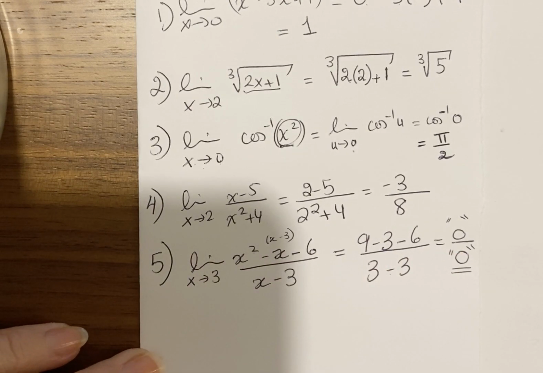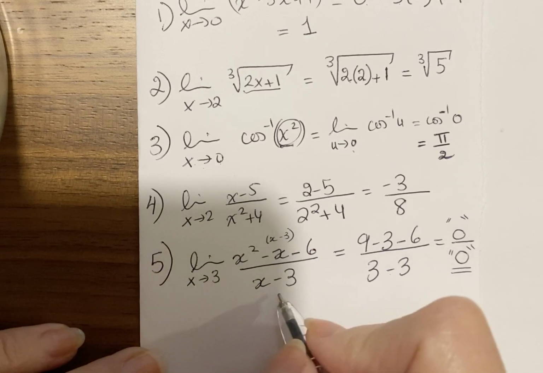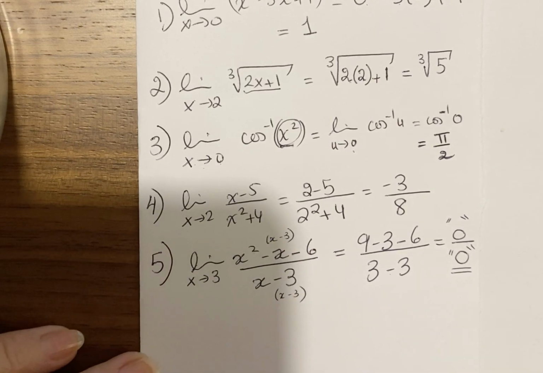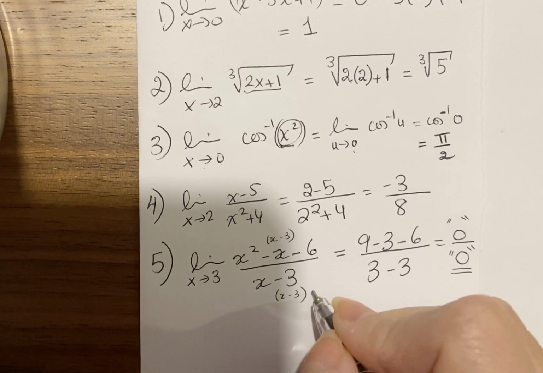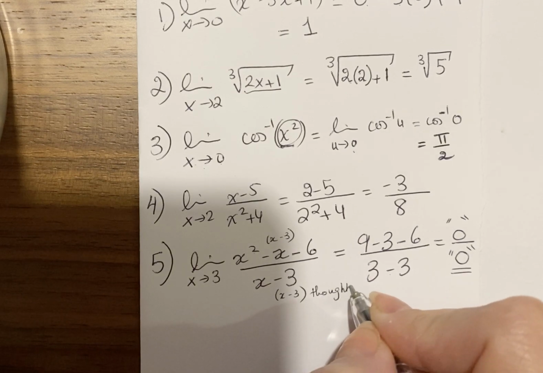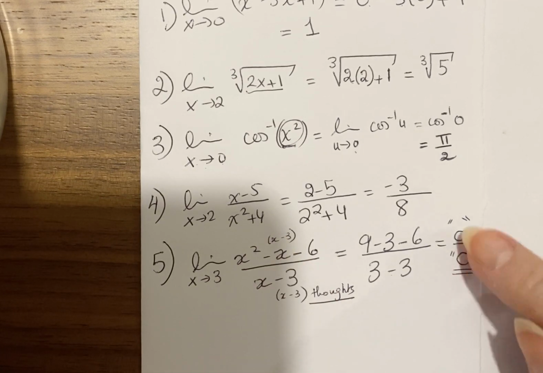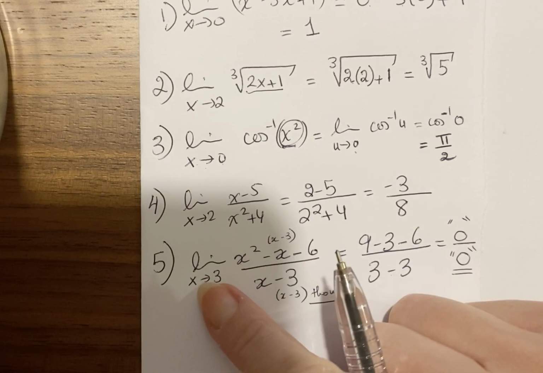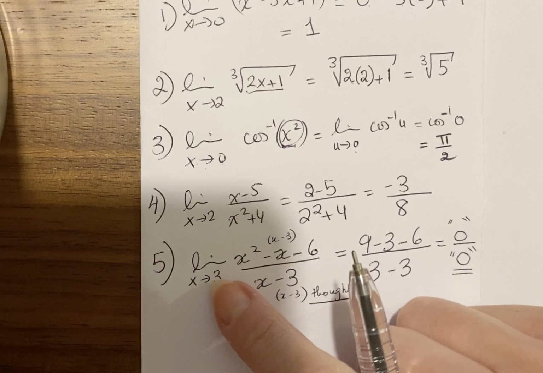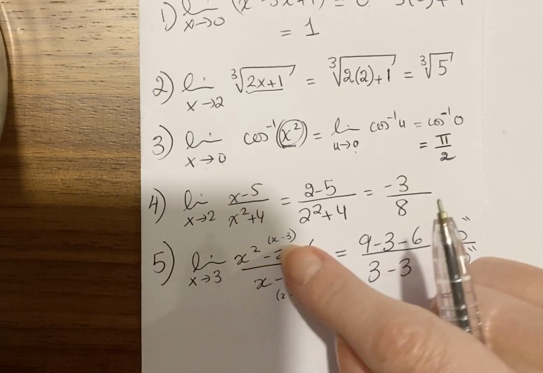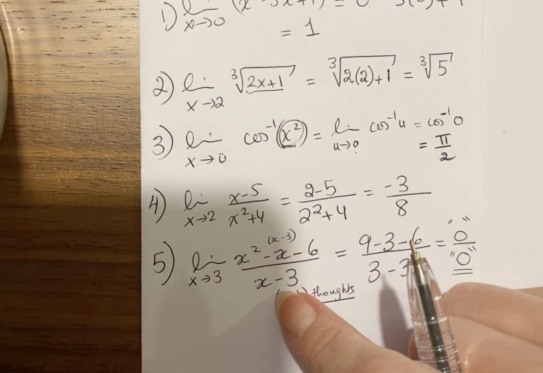I have a factor of x minus 3 hiding upstairs, and I have a factor of x minus 3 hiding downstairs. Those are your thoughts. So for anyone who is reading my notes, this is me thinking. Because I got 0 over 0 when I substituted 3, this means that x minus 3 is a factor up and it's a factor down.